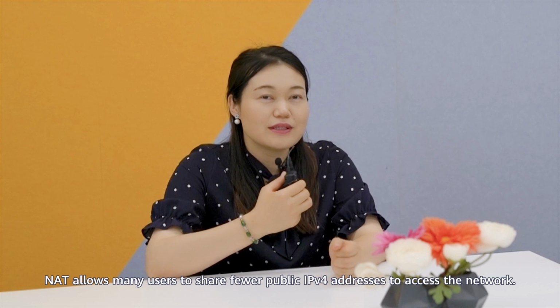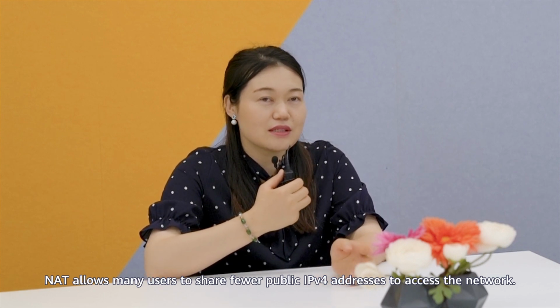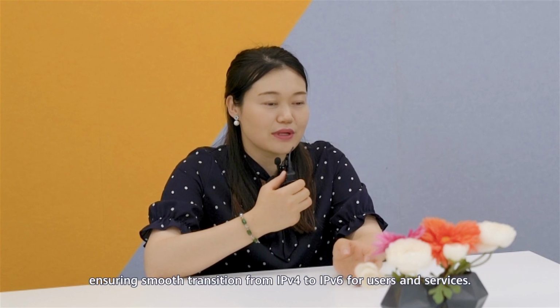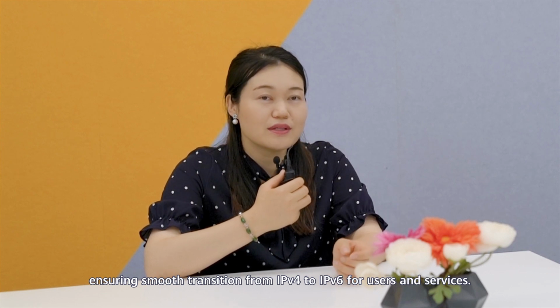CGN is a NAT technology in nature. NAT allows many users to share fewer public IPv4 addresses to access the network. This somewhat alleviates address space pressure, ensuring smooth transition from IPv4 to IPv6 for users and services. So, NAT seems to be the essence of CGN. Can you tell us how it works?